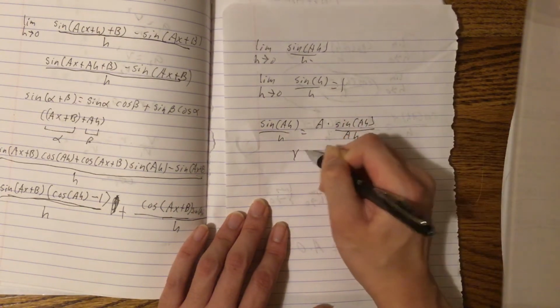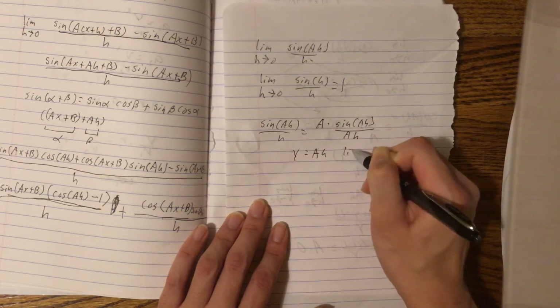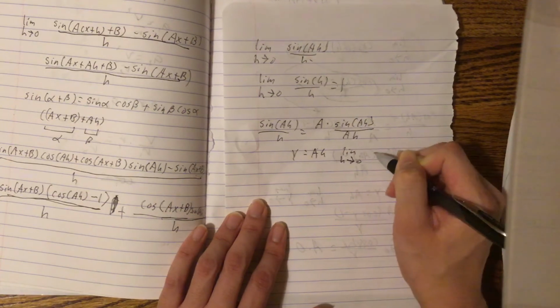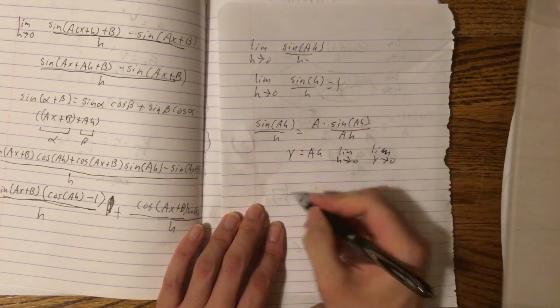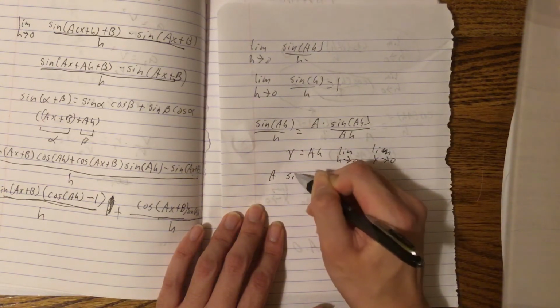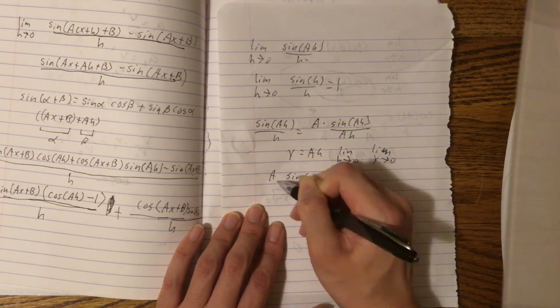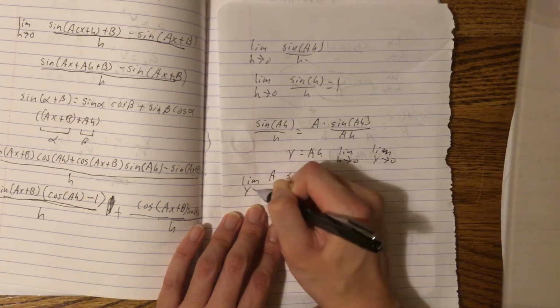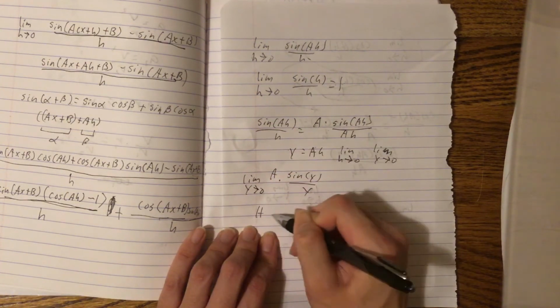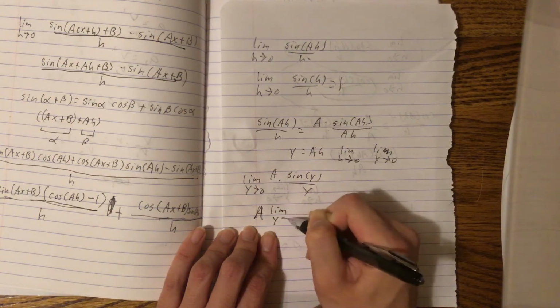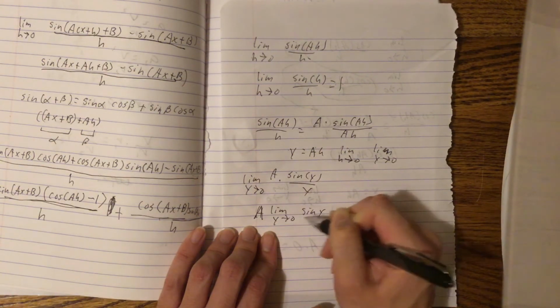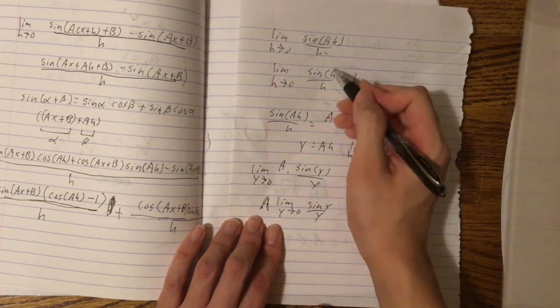And we set y equal to ah, and as h approaches 0, y approaches 0. So we get a times the limit as y approaches 0 of sine y over y. You factor out the a, and this is very similar to this.